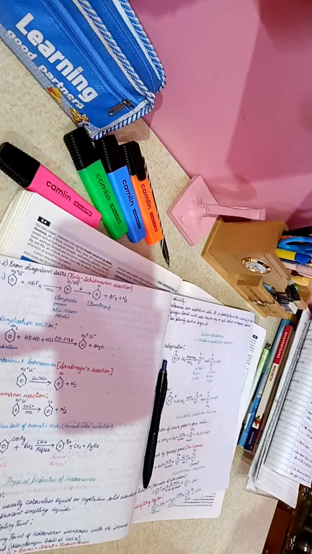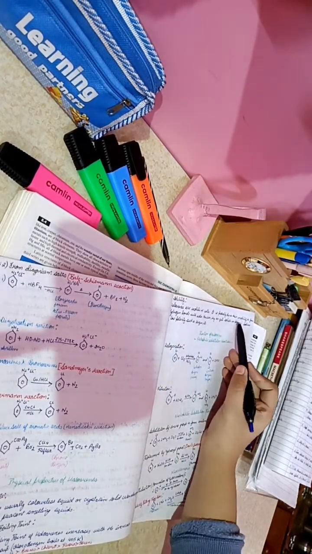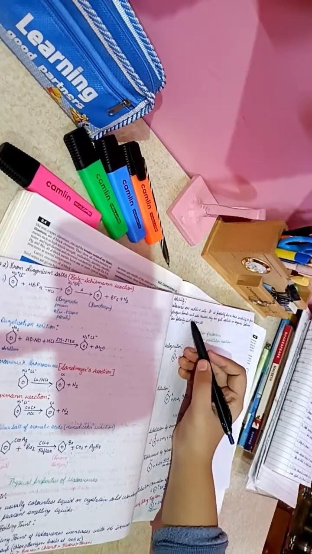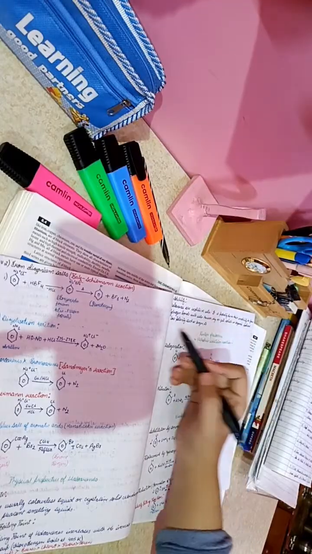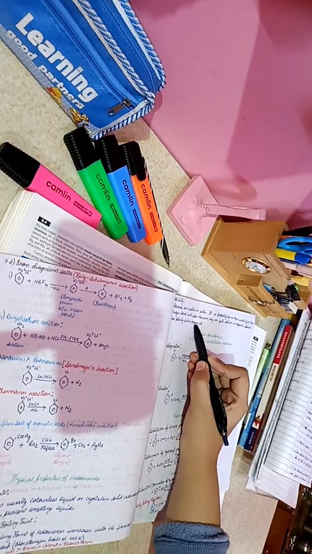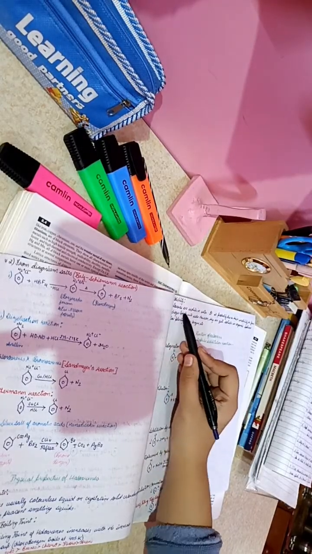Solubility. Haloarenes are insoluble in water. This is probably due to their inability to form hydrogen bonds with water. However, they are quite soluble in organic solvents of low polarity such as benzene, etc.